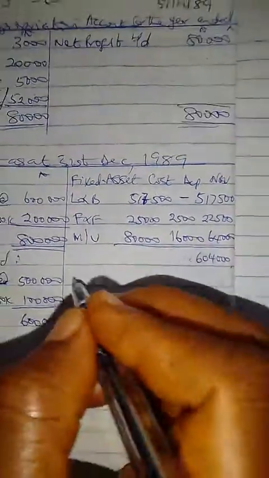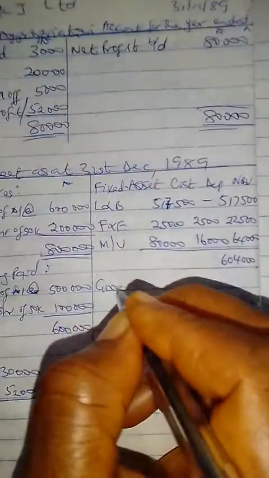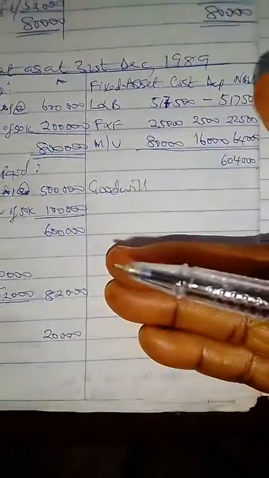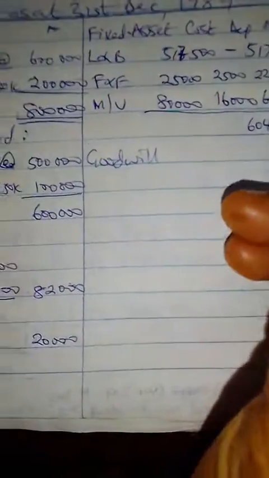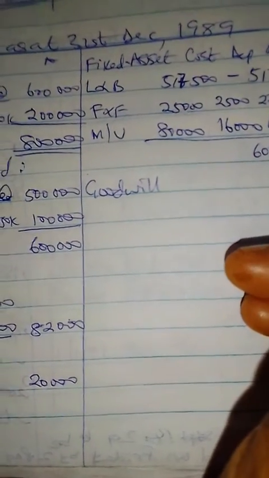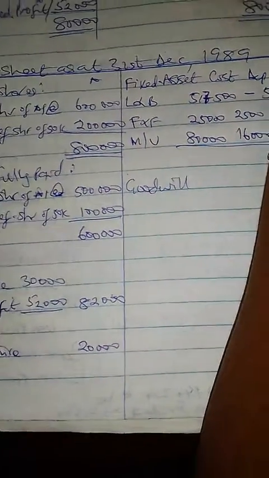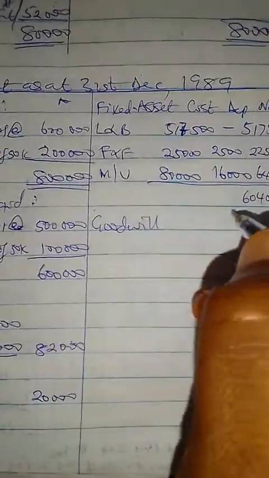Then we now go to our fictitious asset, which is the goodwill. Goodwill is in between fixed and current assets. It's not a current asset. So for our fictitious assets, goodwill has a balance of 15,000, because we have the record of 20,000 cost. We have written off 5,000, so we have a difference of 15,000 naira.